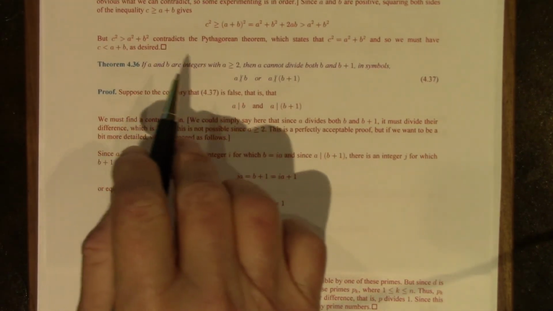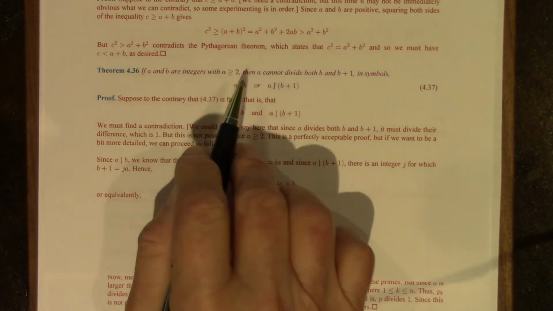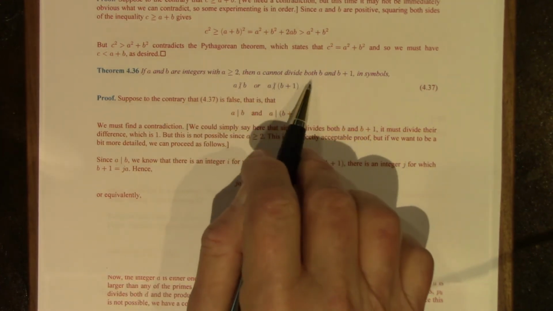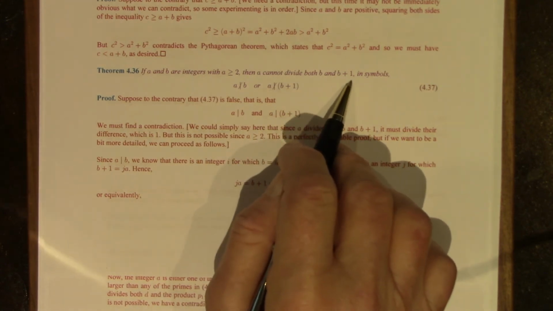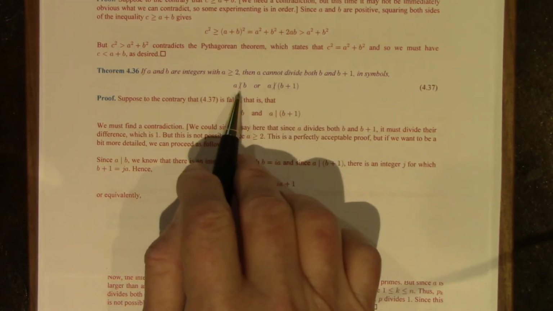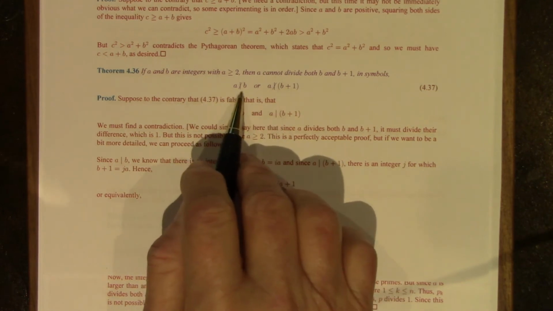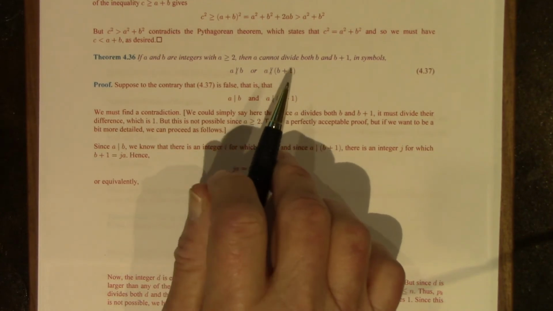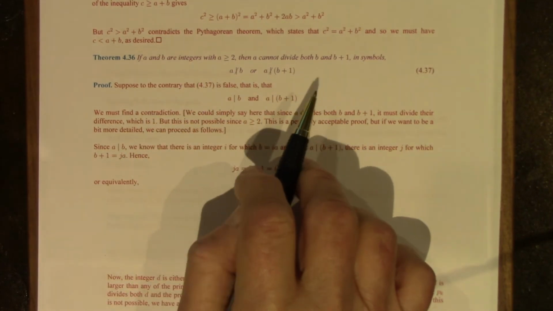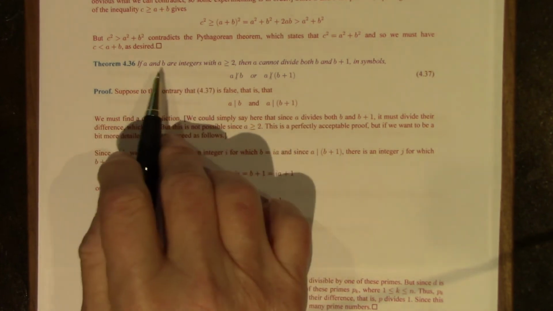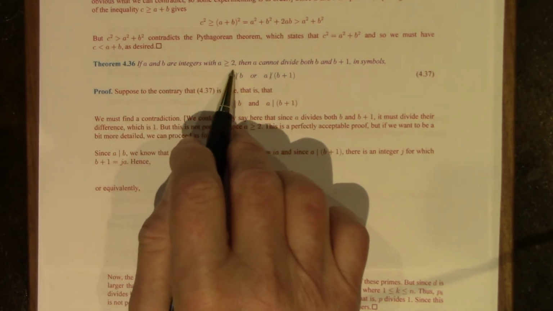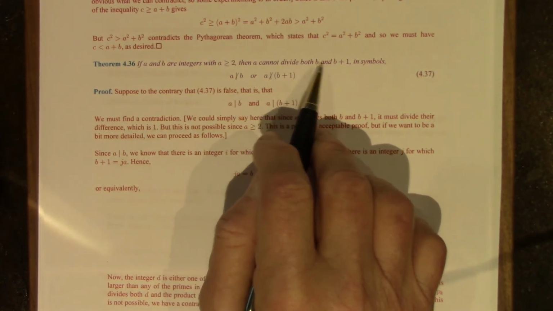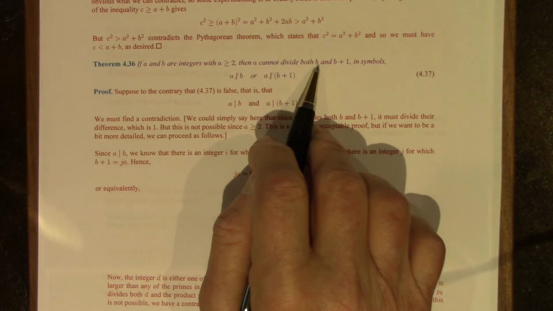Here's another one. If A and B are integers with A bigger than or equal to 2, then A cannot divide both B and B plus 1. And these are the symbols: A does not divide B, or A does not divide B plus 1. This theorem could be reworded as: any integer A greater than or equal to 2 cannot divide two consecutive integers, B and B plus 1.